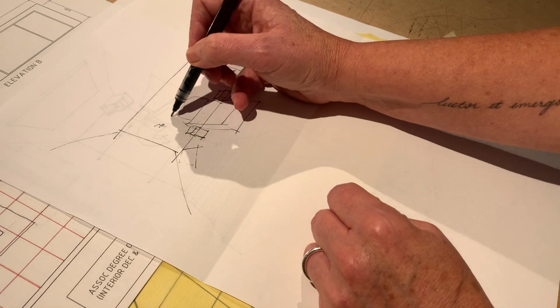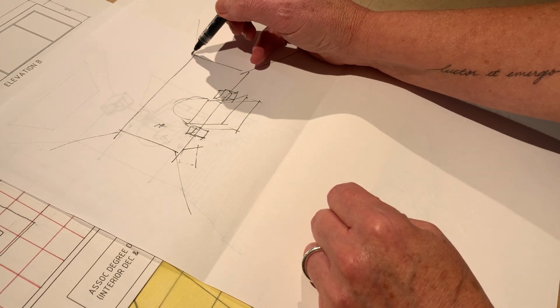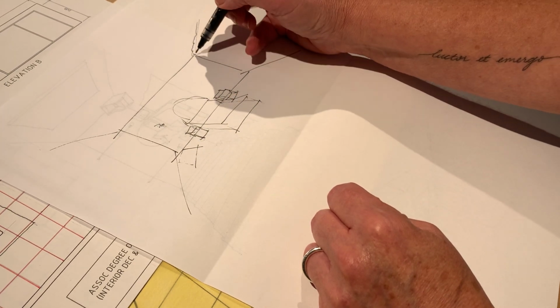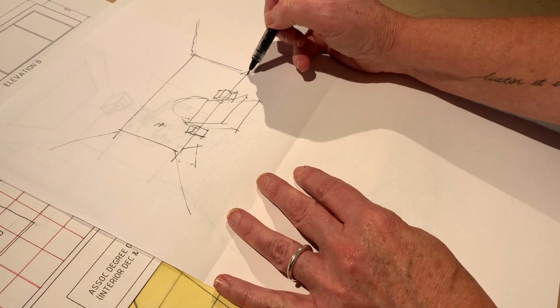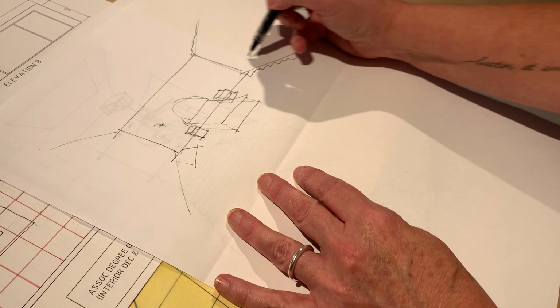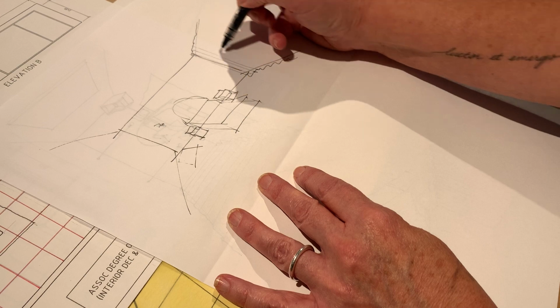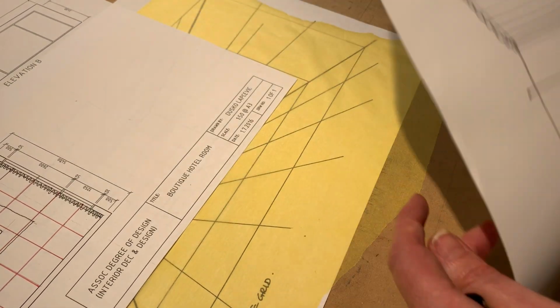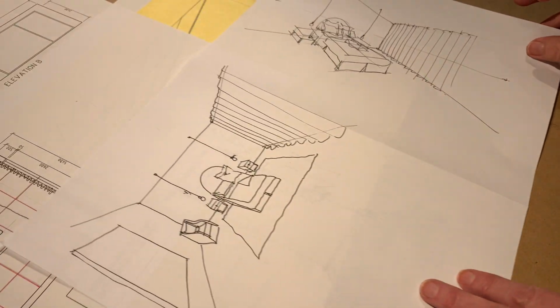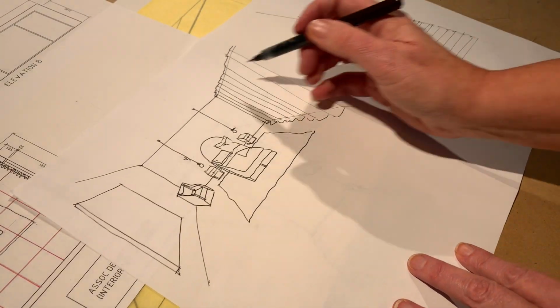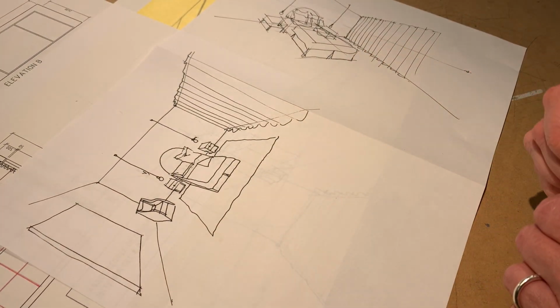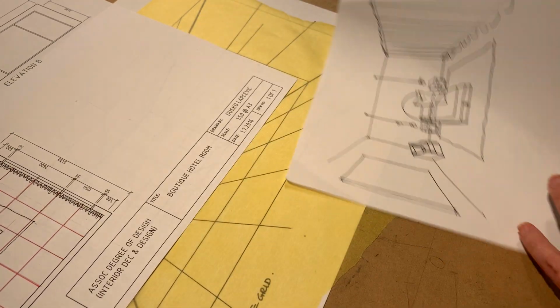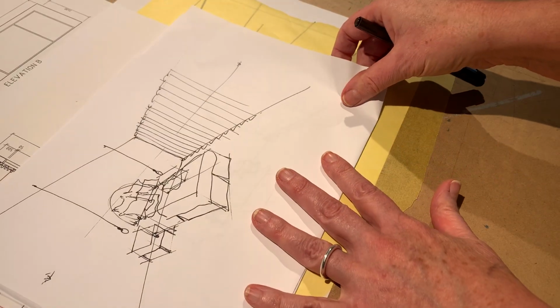I'm being very rough, but I've got an idea of what is going to happen here, and being extremely rough now. But yeah, there's one I prepared earlier. So yeah, I've got my little 1-point thumbnail, and I've done a little 2-point thumbnail.